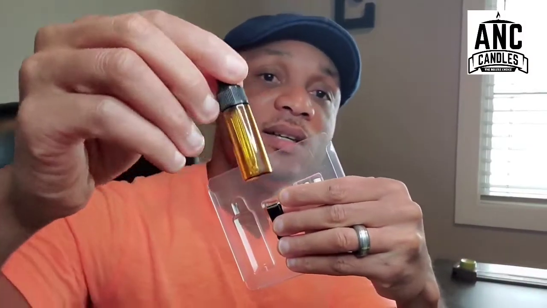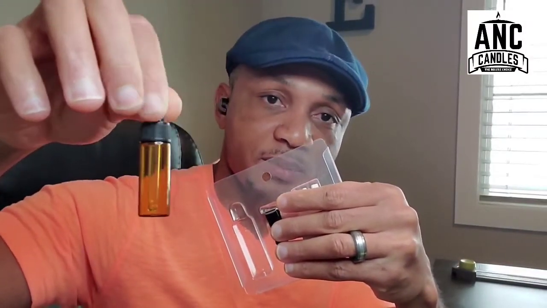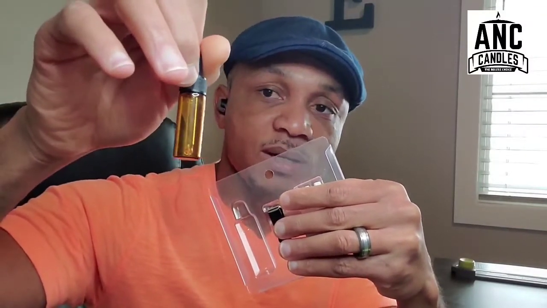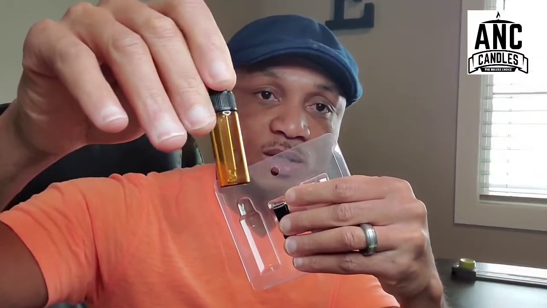The reason, I'll tell you after I show you. So you open it, and it slides out. Let me show you the inside of it. Right here are the 10 mL, or 10 cc, bottles that the customer can use. They come with the product and will be filled with fragrance oil.